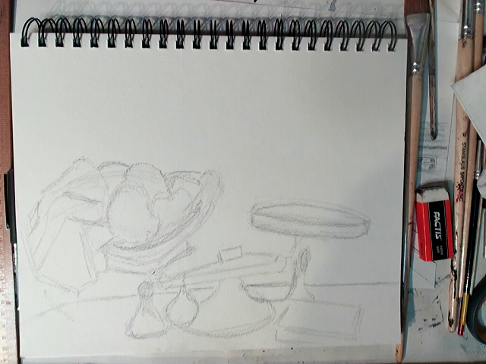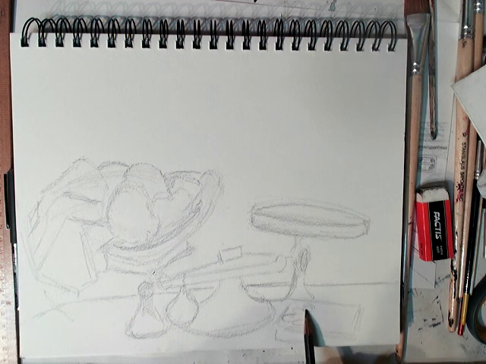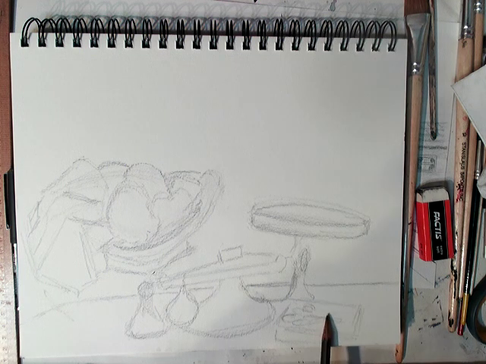Now I'm curious about what's on top of the book, so I'm going to zoom in on that and take a look. Looks like tiny spoons. Alright, something like that.